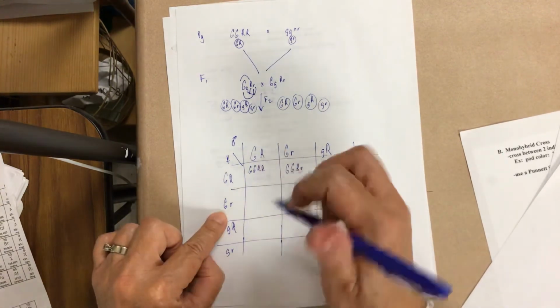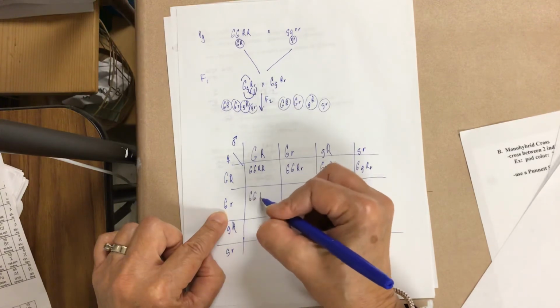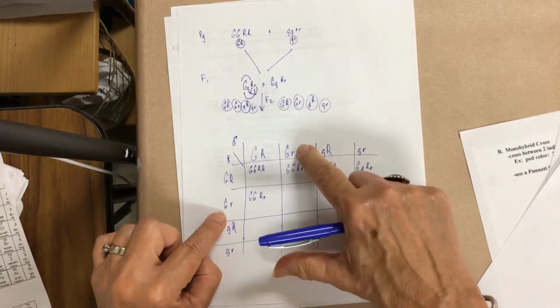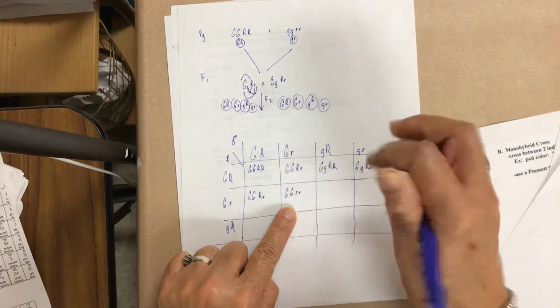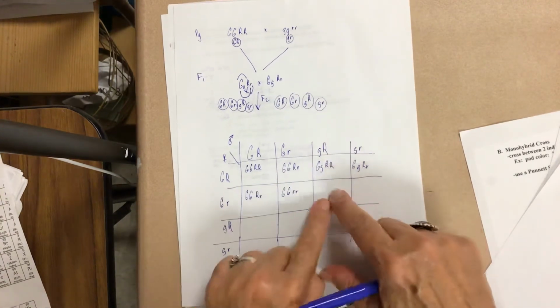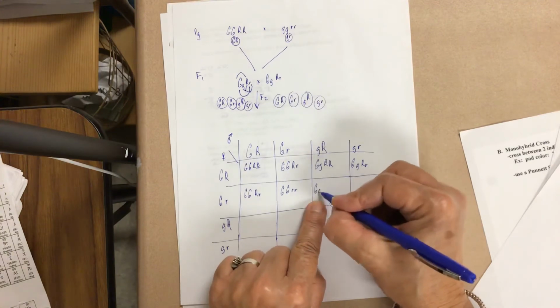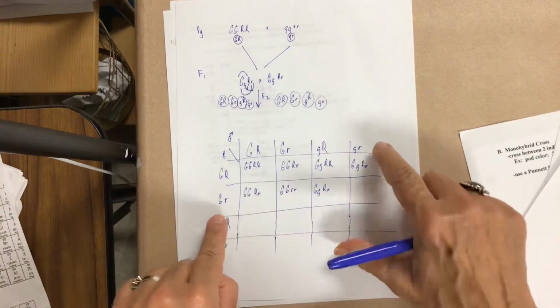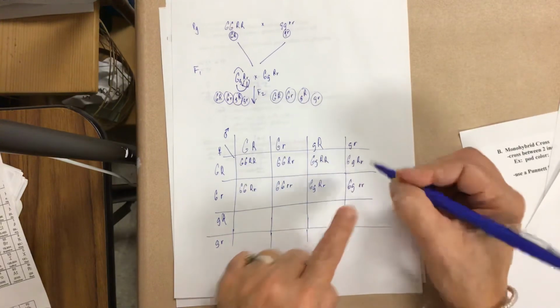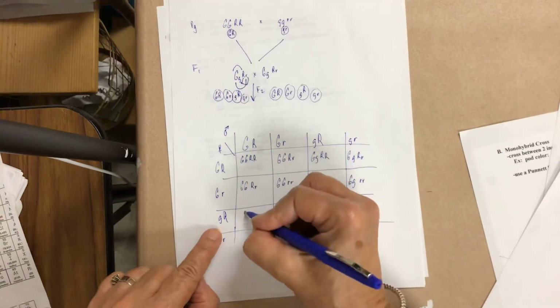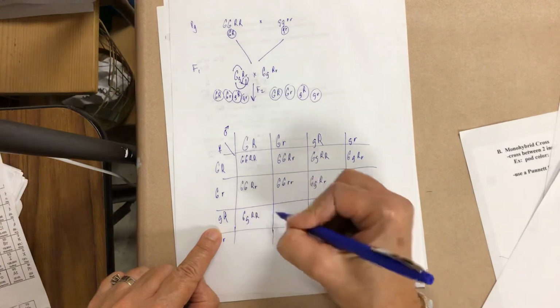When this sperm met this egg, that goes here: big G, big G, big R, little r. Sperm and egg, that would go there: big G, big G, little r, little r. If this sperm and this egg met, that would go there: big G, little g, big R, little r. These two meet, that's going to be big G, little g, little r, little r.